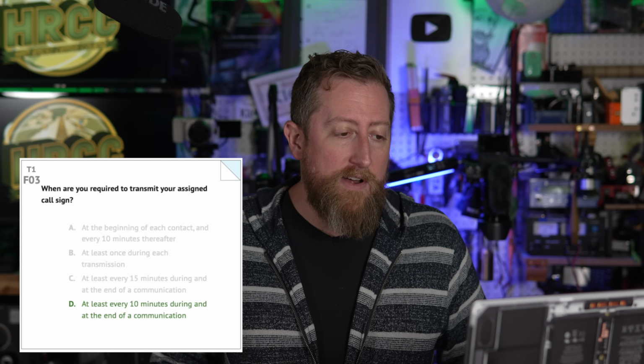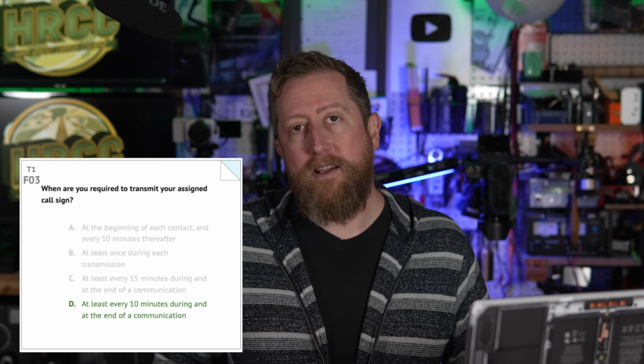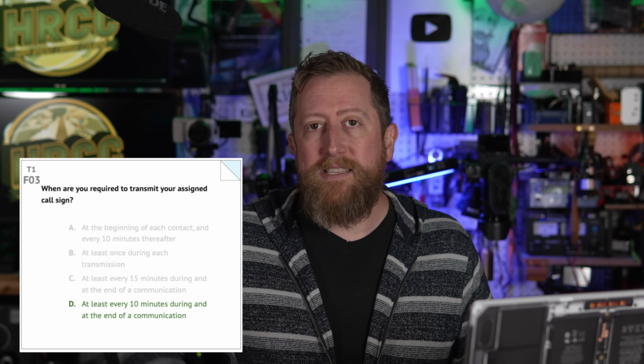Foxtrot 03, when are you required to transmit your assigned call sign? We're going to hit this dead horse a little bit. D, at least every 10 minutes during and at the end of a communication. And what they mean specifically is at the end, like when you're done having a contact with somebody, you go, okay, 73, Kilo India 6, November Alpha Zulu. And that's it. You're done. Like you closed up the contact.